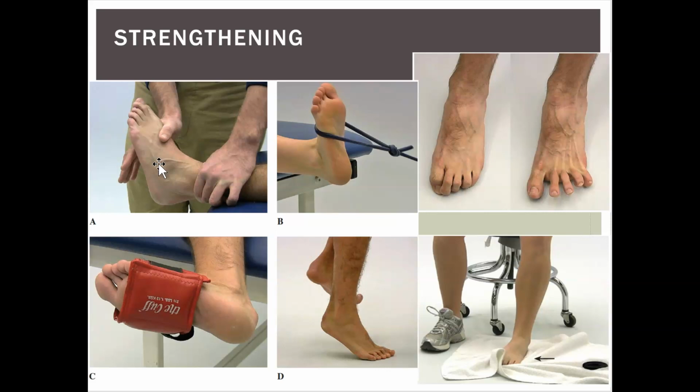C, they're using a cuff weight, which we have several different types, and you can work your way up because you don't want to just start completely as this person is on D with full weight bearing.